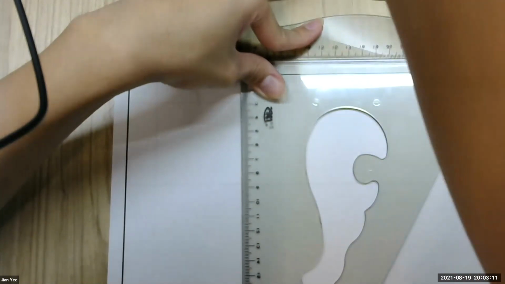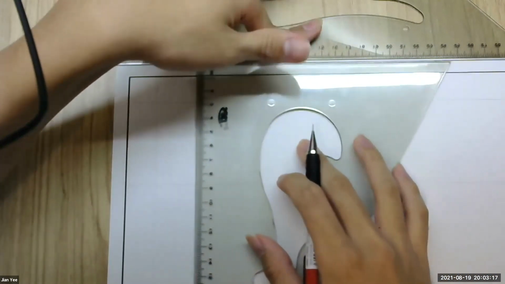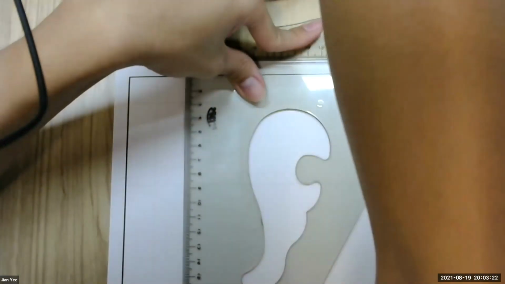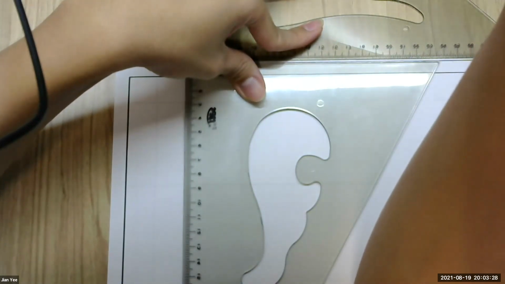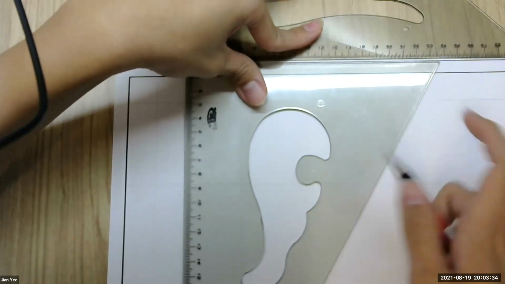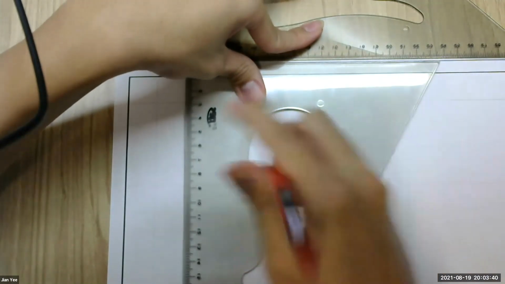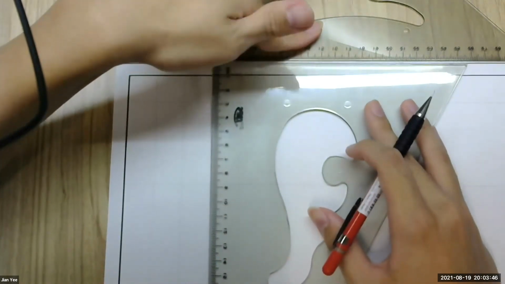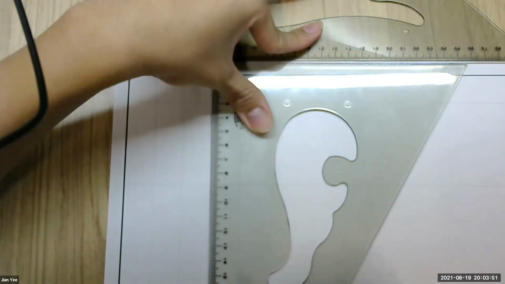Okay. Other than that, okay. Now I take note of the important lengths. So for question 1, the shape has a 20 mm step. I will draw steps at every 20 mm. 20 mm. 20 mm. Okay.